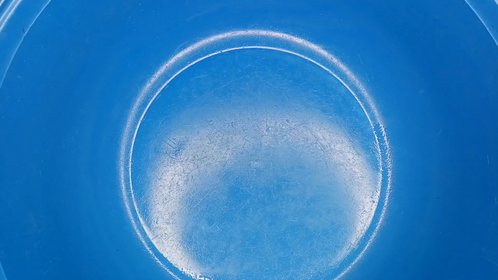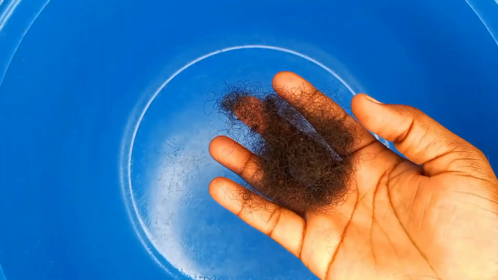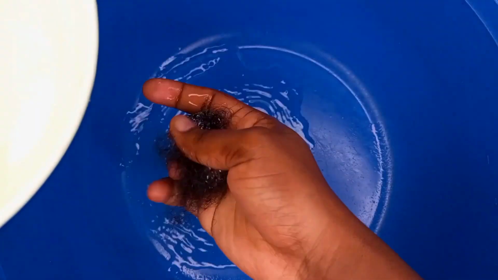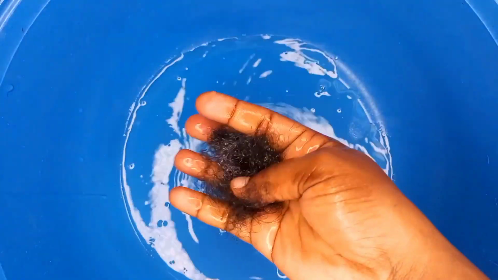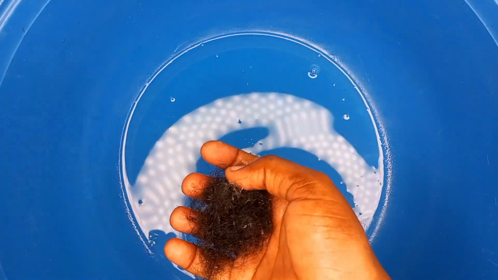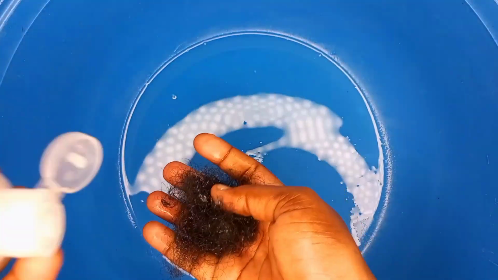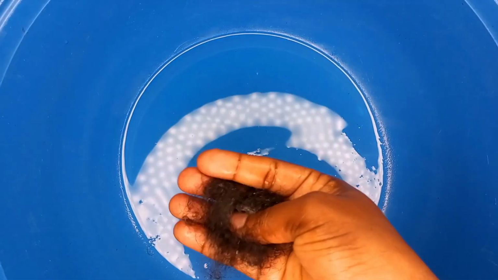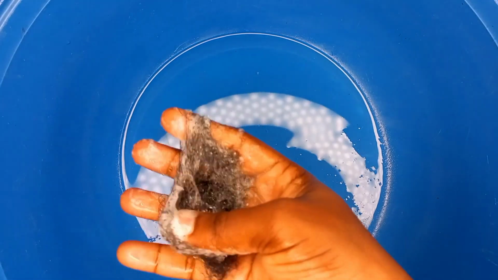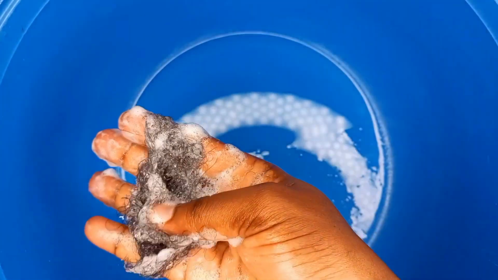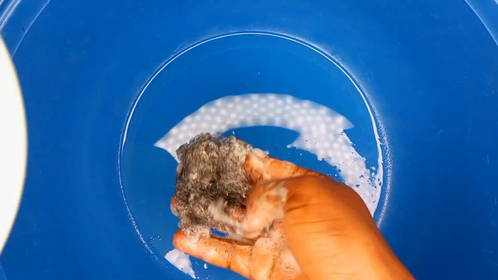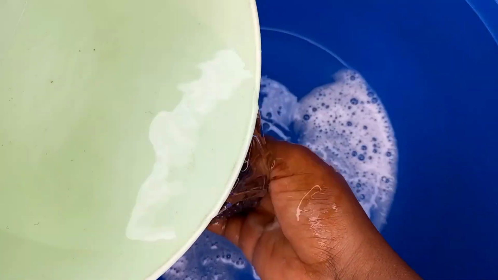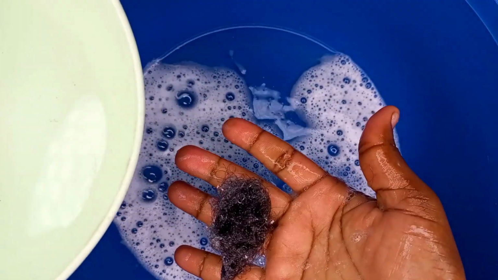I just wanted to do a lather test for you to see how this shampoo really lathers, and it didn't really fail the lather test. I really like how it did. Now I just put a little of the shampoo on my wet hair just to show you how it lathers. I used this on my hair and I really like the result. It wasn't stripping, very moisturizing, and definitely this is what I'll be using in my regimen as well. You can try this out if you want to.